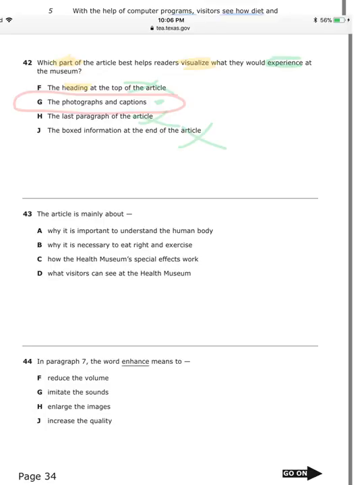43. The article is mainly about. I'm going to answer that in my head. The article is mainly about a very unique museum. And I'm copying some words from the other question. So it's a very unique museum. Now that I have an idea, let me read about it. Let me read the choices here.